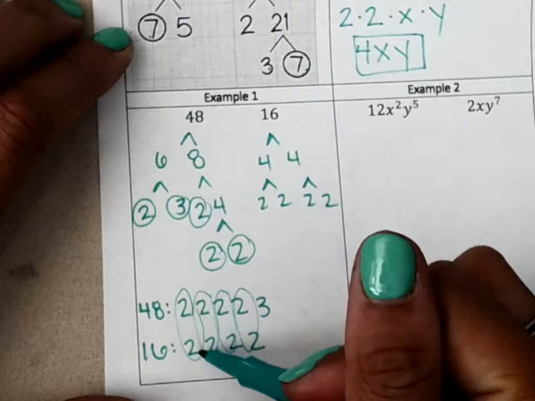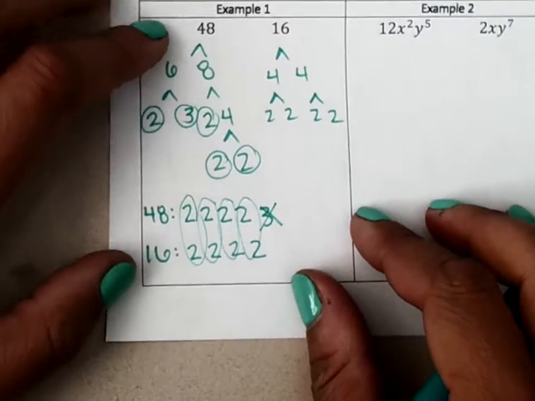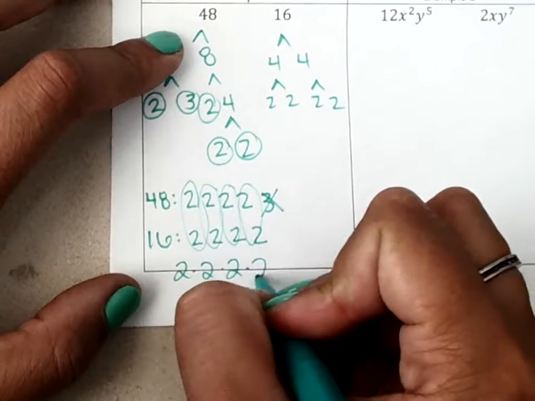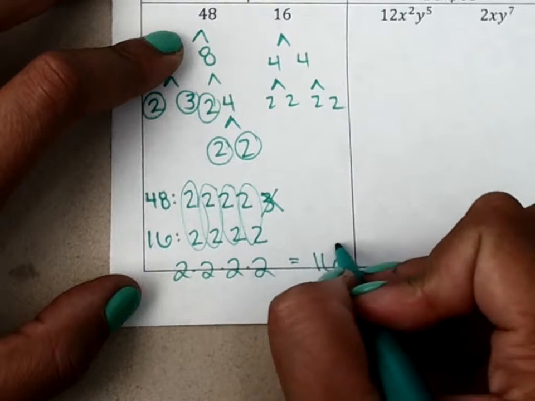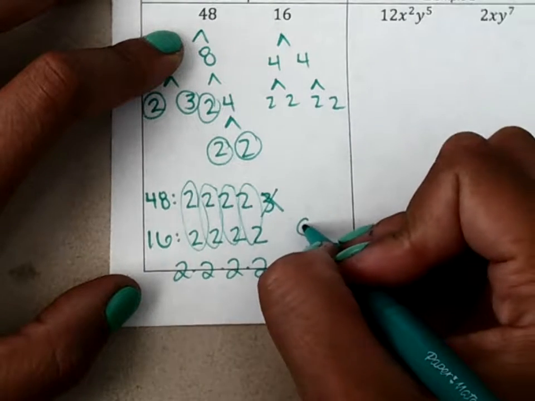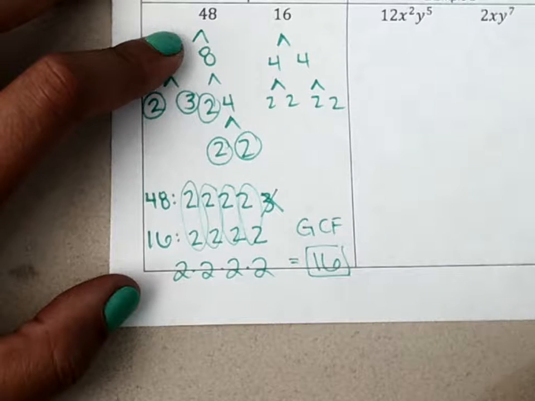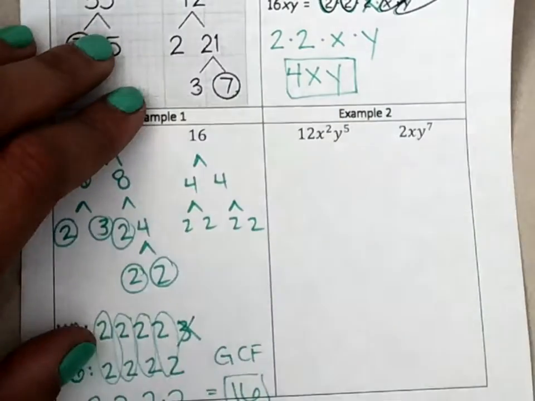We're able to circle exactly 4 pairs of 2's. The 3 unfortunately does not have anything to be circled with. 2 times 2 times 2 times 2 is 16. So the greatest common factor of 48 and 16 is 16. We're now going to do it with an example that has letters.